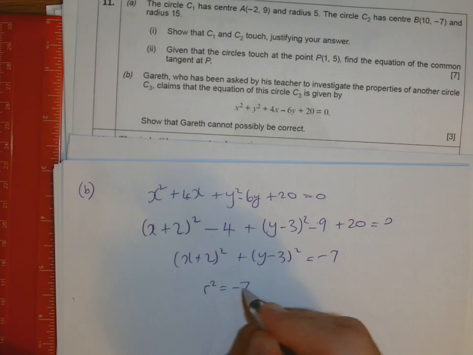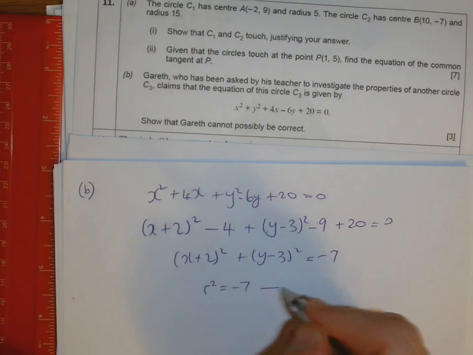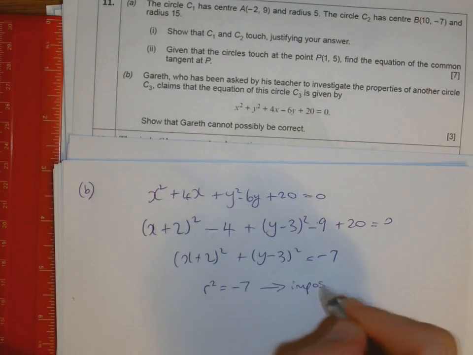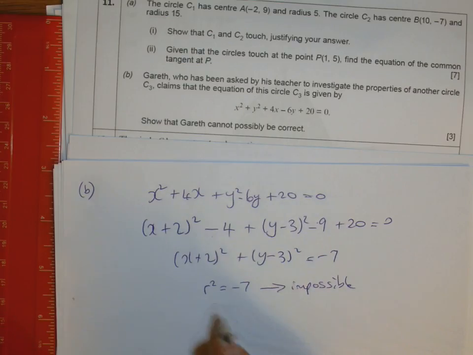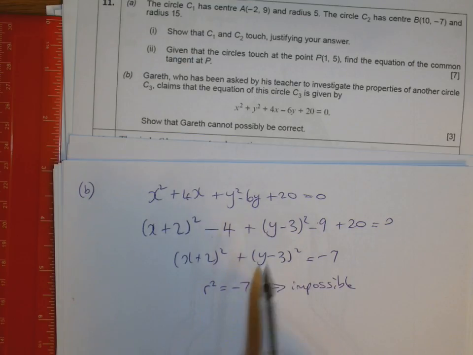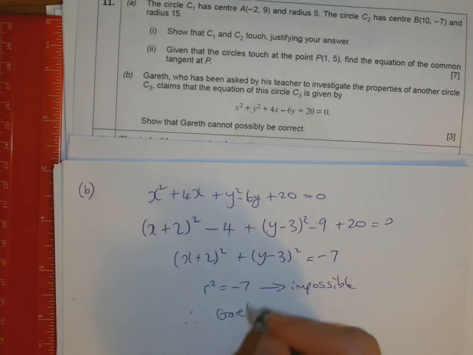A square number can't be negative. This is impossible. Square numbers are always positive. So this is impossible. In other words, this circle isn't right. So therefore Gareth is indeed incorrect, and we've answered the question.